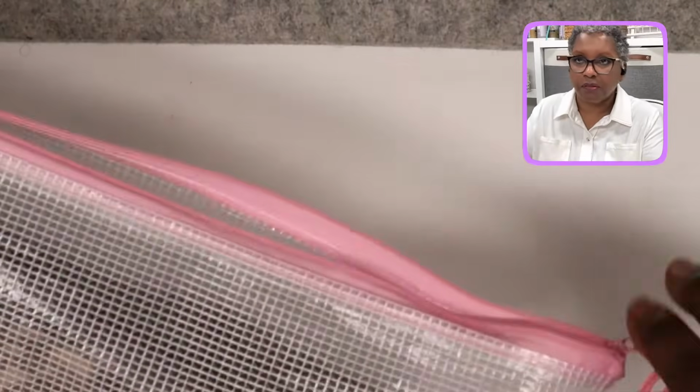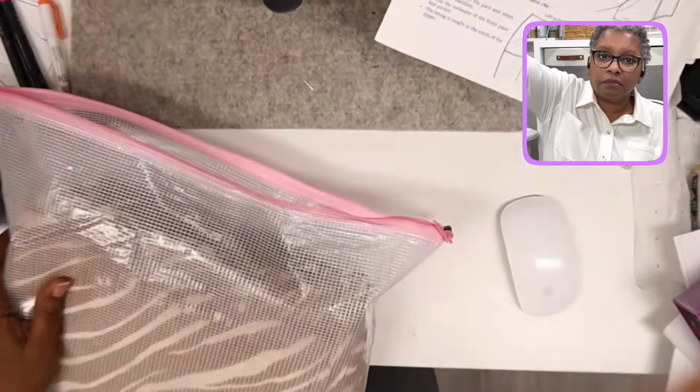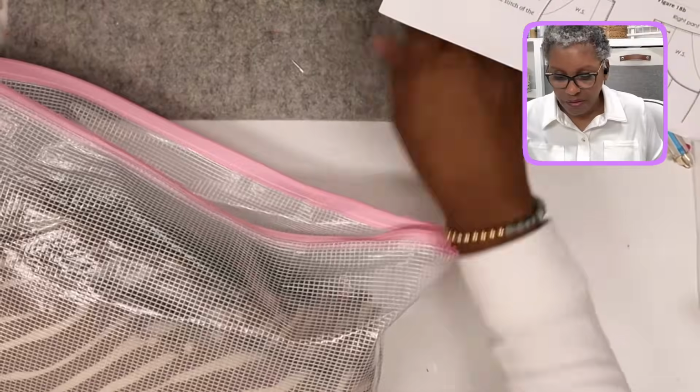The sewing room is over there. Okay, here, let me show you. See if I can show y'all these.